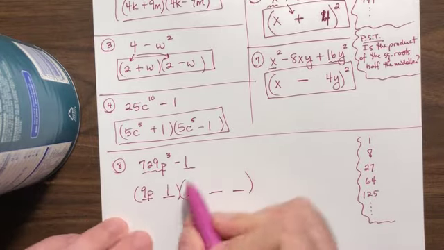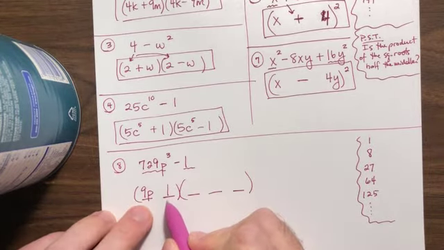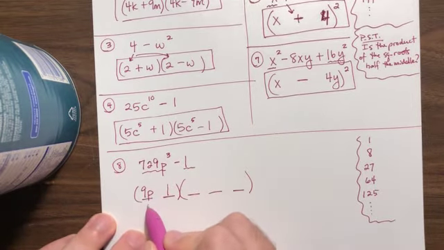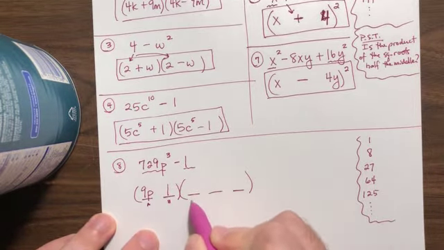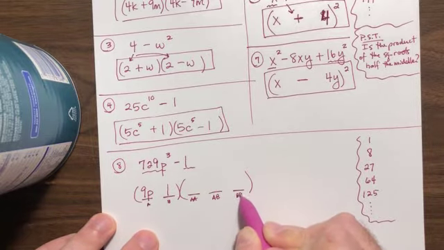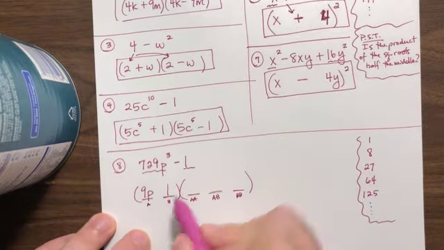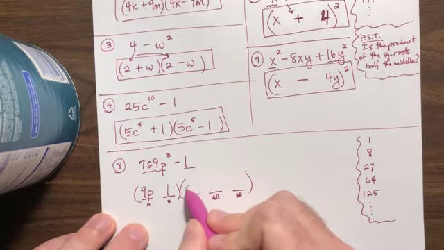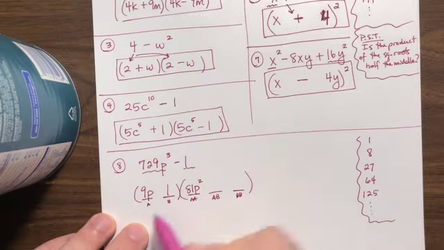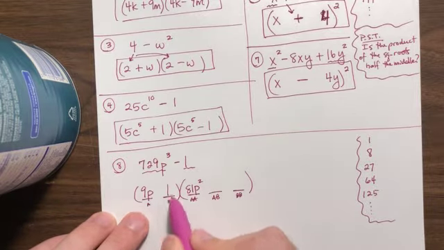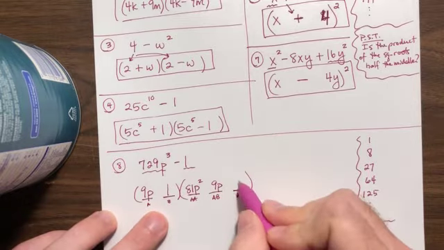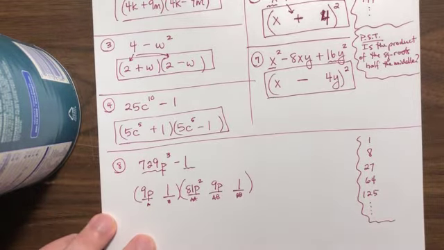For these 3, I have to look at these 2. So this guy is whatever he is times himself. Let's say A and B. This would be AA, this would be AB, and this would be BB. Does that make sense? So we're going to multiply this guy by himself and get 81p squared. That's 9 times 9 and p times p. And then I'm going to multiply 9p times 1 to get AB. And I'll multiply 1 times 1 to get BB.